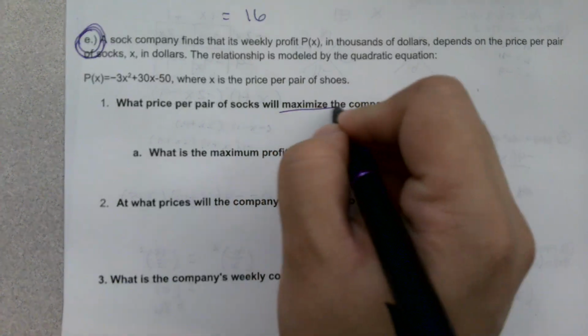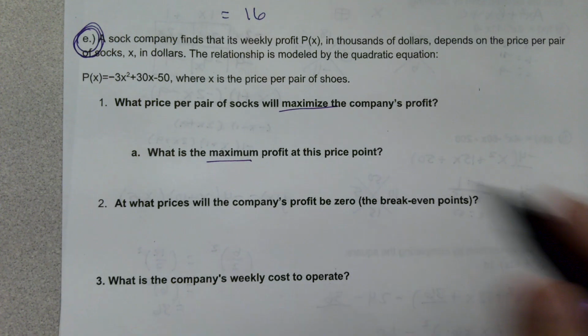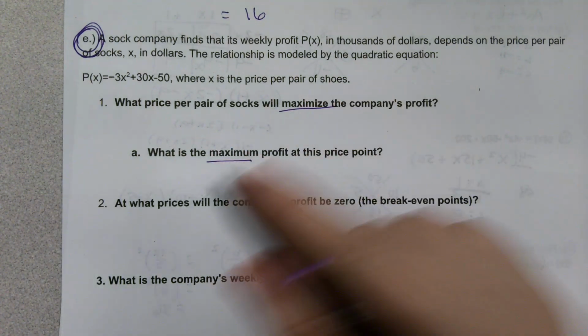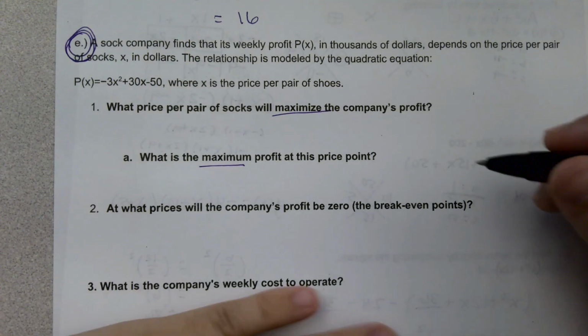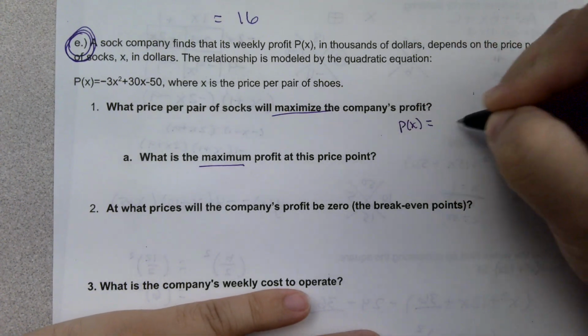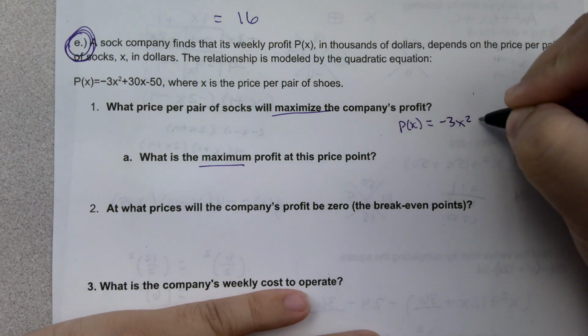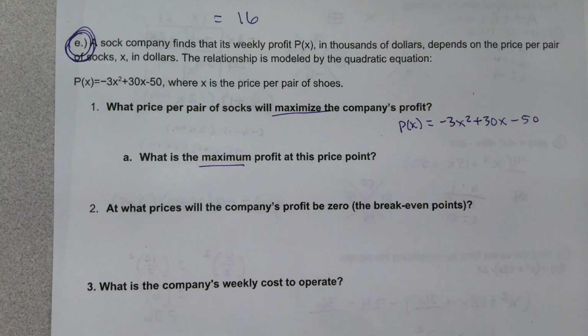Maximize. This should scream out vertex to you. So let's complete the square of p of x equals negative 3x squared plus 30x minus 50. Let's find the vertex, because the vertex will tell me both of these.